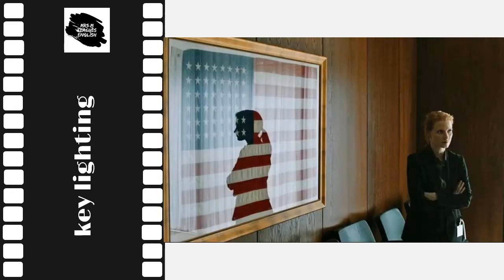Key lighting is the main and strongest light source in a scene or on an actor. Here's an example from the film Zero Dark Thirty. The light source is from one side, deliberately creating the silhouette on the framed American flag.